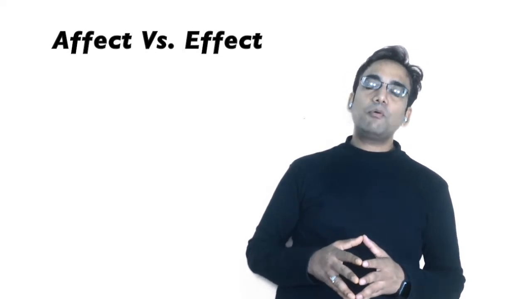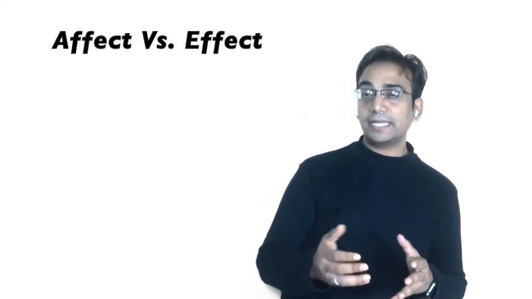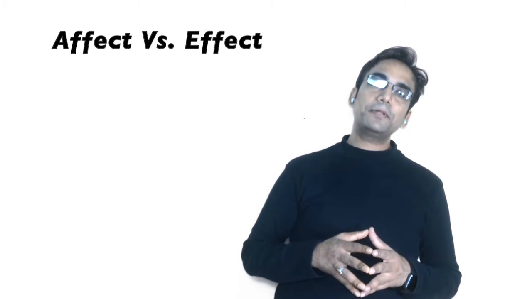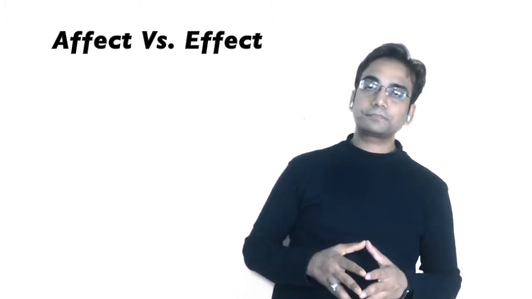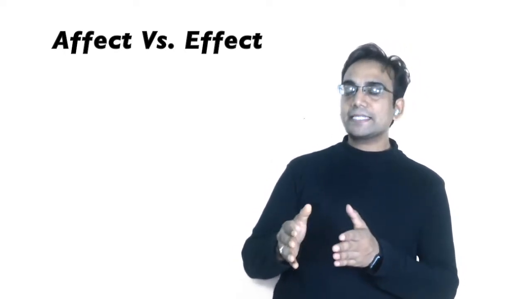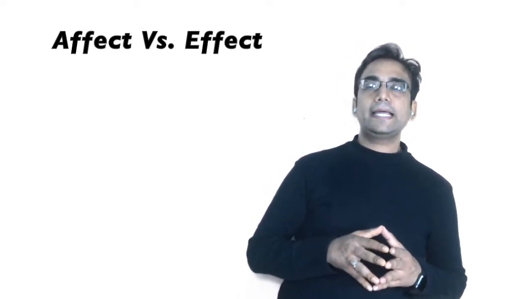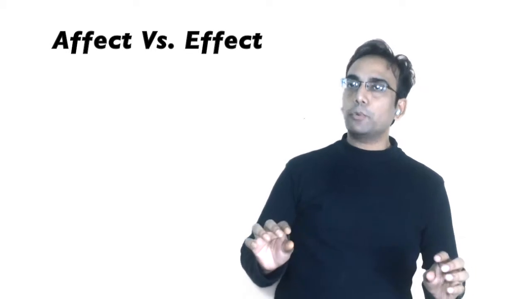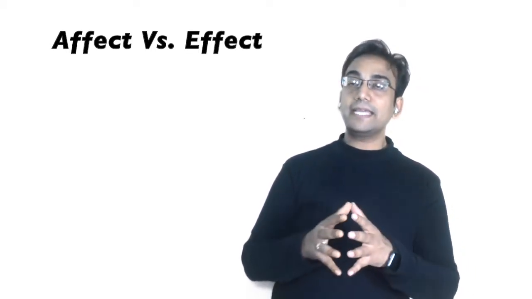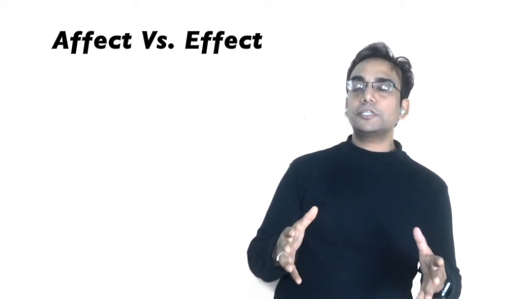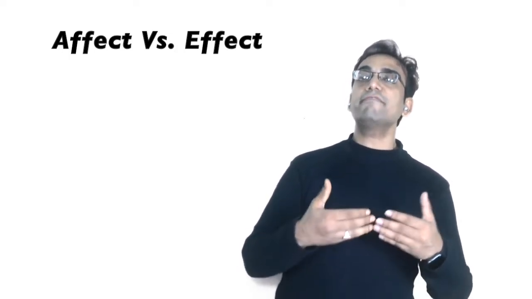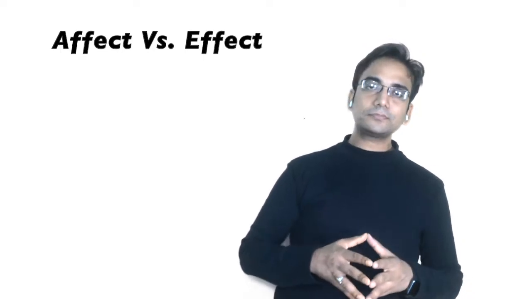The second one that we're looking at is affect and effect. Now, affect means to influence something. It's a verb. For example, the government's decision will affect a lot of people. Whereas effect is a noun, and this means simply influence. It's not an action verb, it's just a noun. For example, the government's decision will have a huge effect on the people.